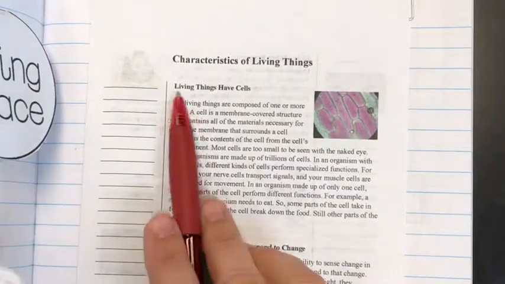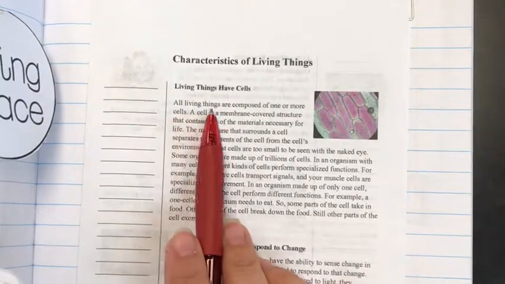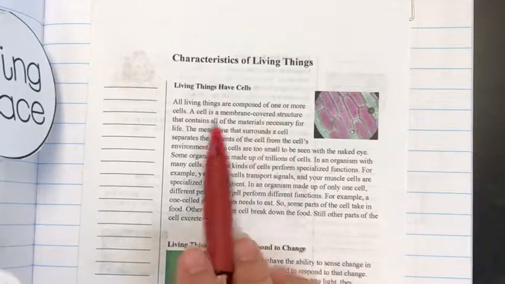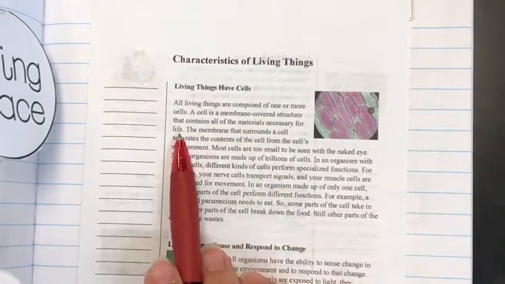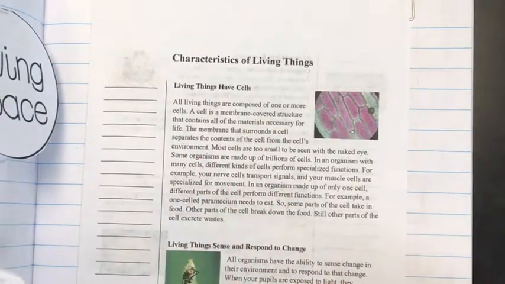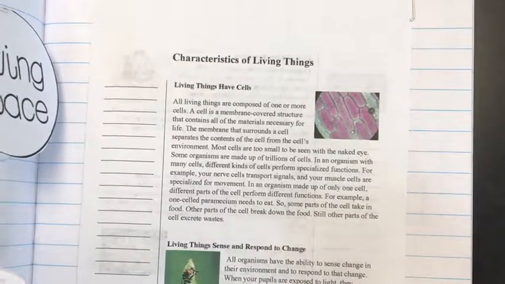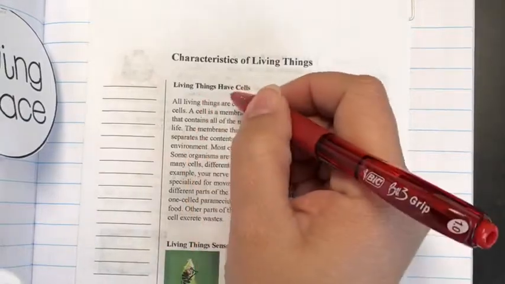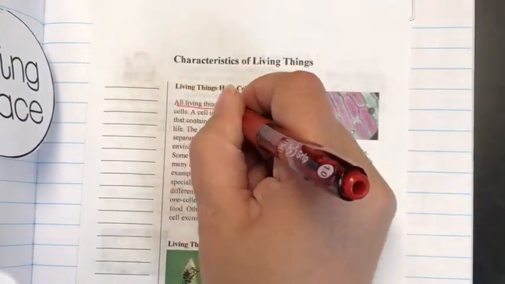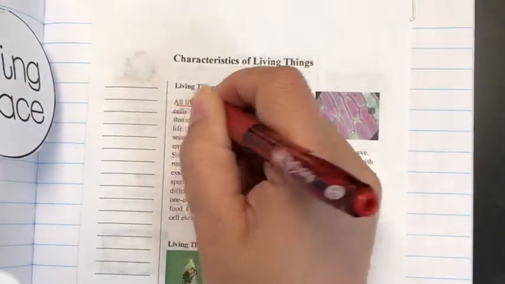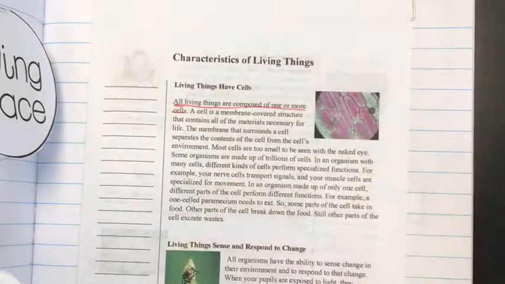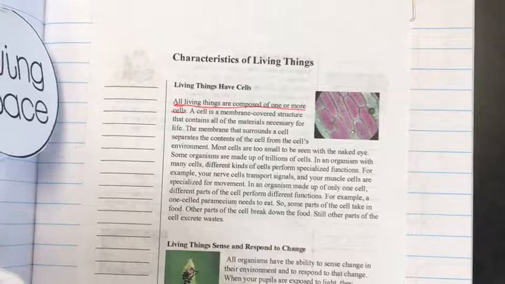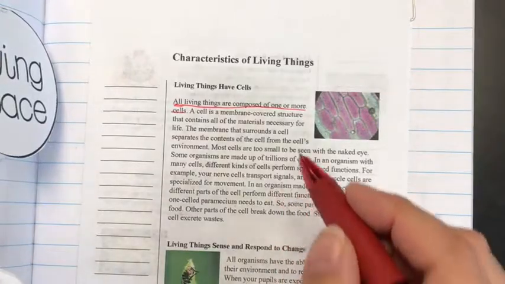So let's look. Living things have cells. All living things are composed of one or more cells. A cell is a membrane-covered structure that contains all the materials necessary for life. Oh, wow. So all living things are composed of one or more cells. That is super important. I think that we should underline that, especially the all. And then what's really cool about this is it contains all the materials necessary for life.